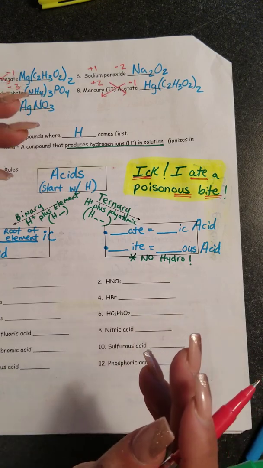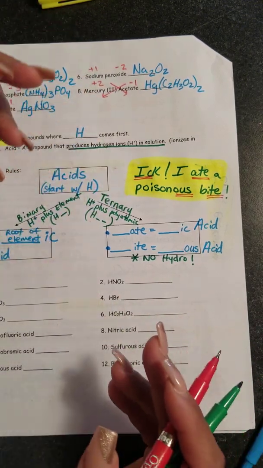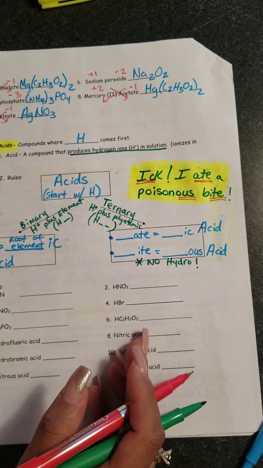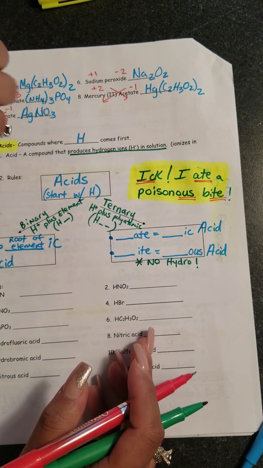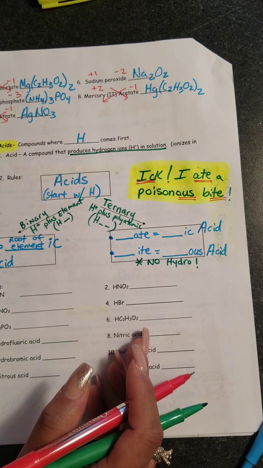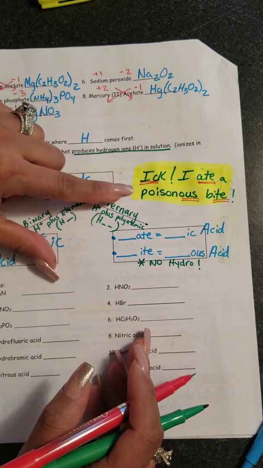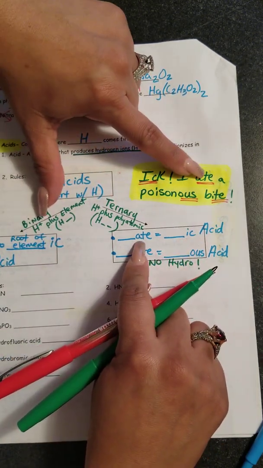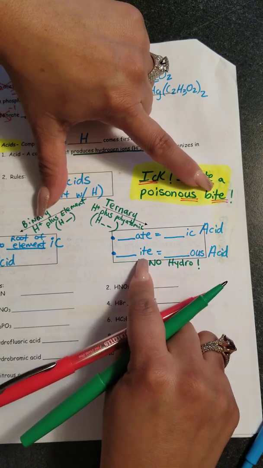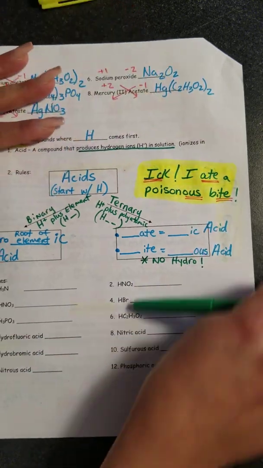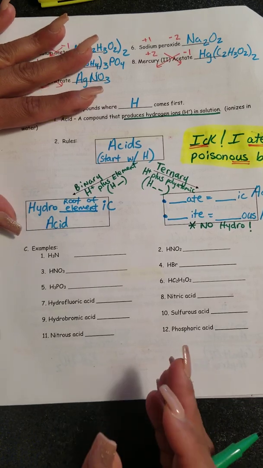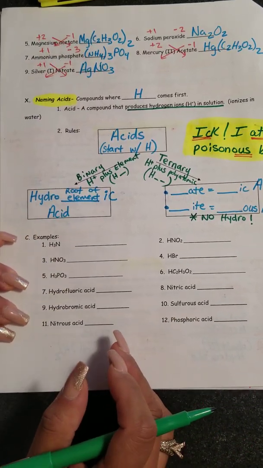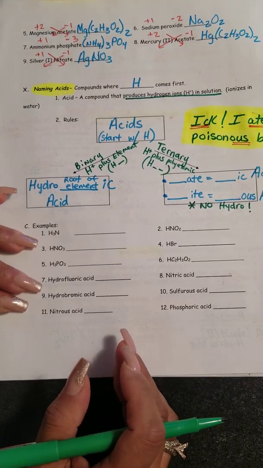Either you use this and you write it down and brain dump it onto your quiz and test. Eventually, it's stuck in your head because you do it so much and you just know. But for a while, I would brain dump that, and I would know that ick goes with ATE, OUS goes with ITE. Again, it's just practice over and over and over. So let's go ahead and practice naming acids. So let's practice this one.